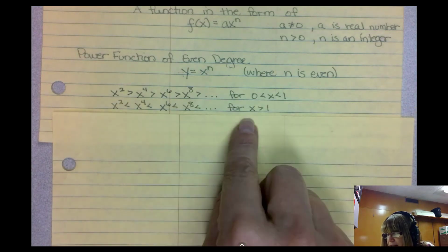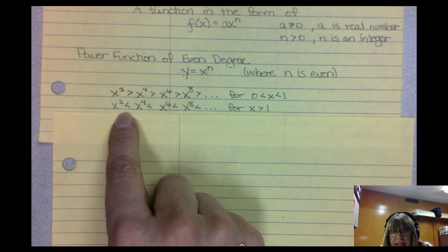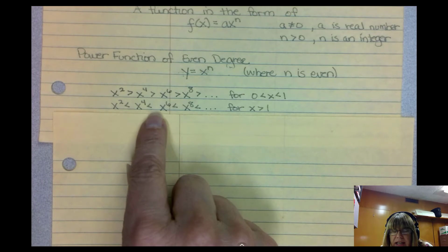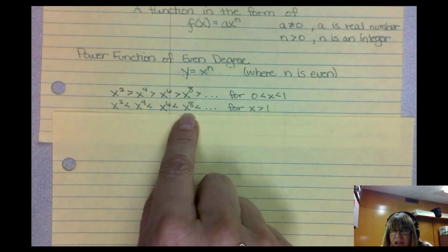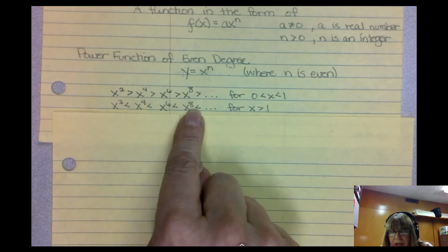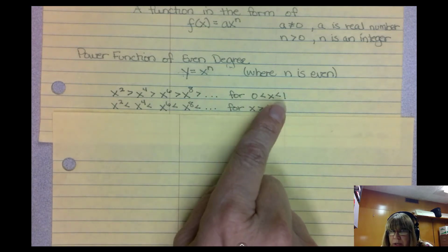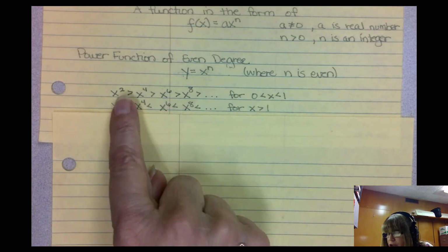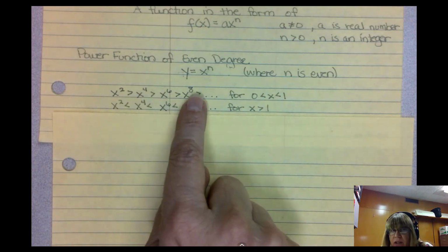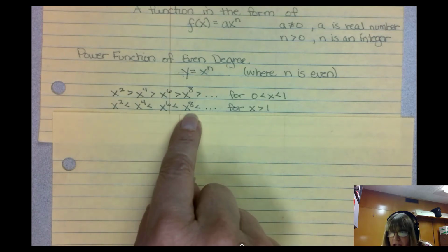Secondly, if our x is greater than 1, then x squared is less than x to the 4th, is less than x to the 6th, is less than x to the 8th, and so on. This is what's called a hierarchy. So when x is anywhere between 0 and 1, not including 0 and 1, then as your power grows higher, the actual function gets smaller. And when your x is greater than 1, as your power grows larger, your function grows larger.